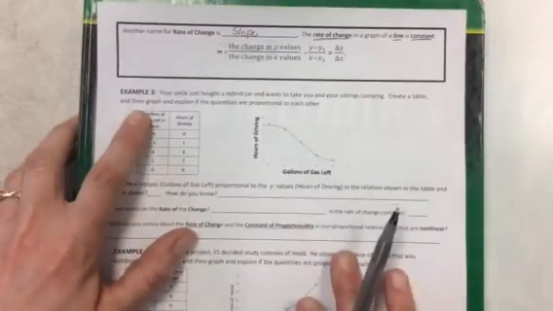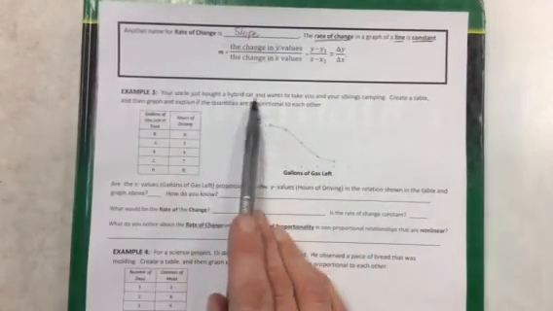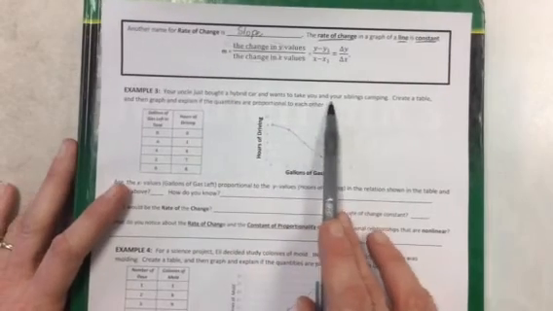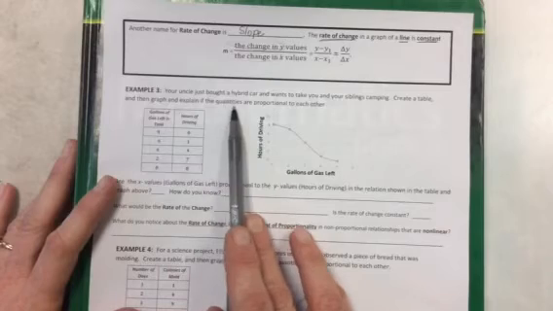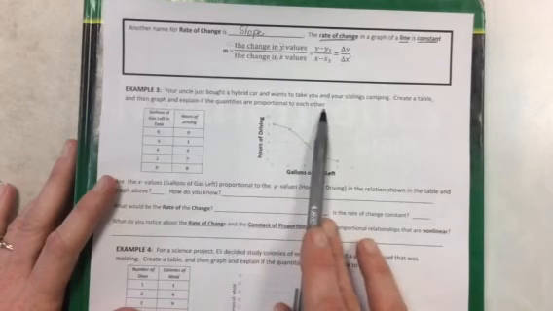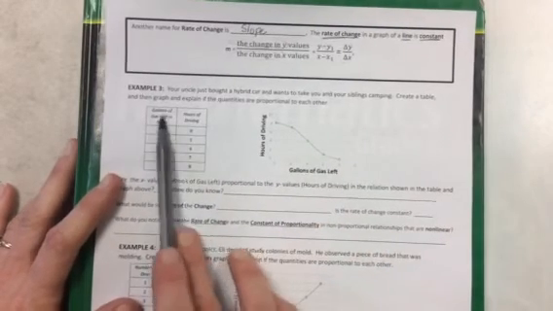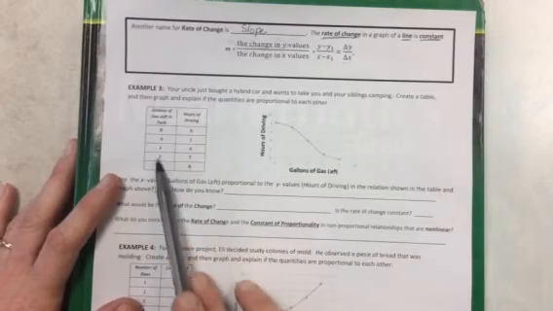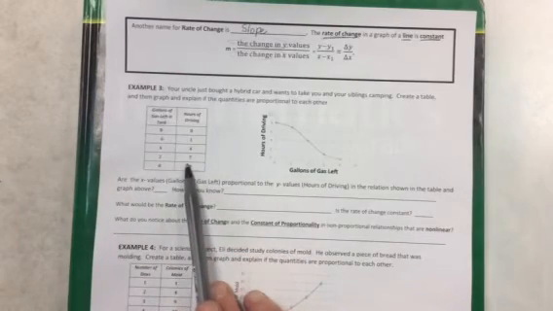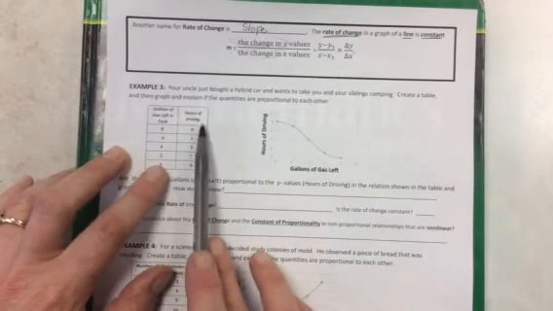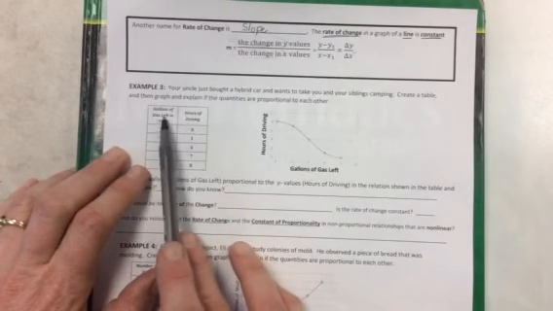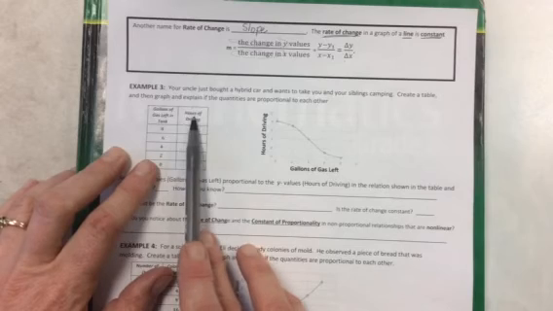All right, so example 3 says your uncle just bought a hybrid car and wants to take you and your siblings camping. Create a table and then graph and explain if the quantities are proportional to each other. All right, now, if you'll recall, this is what we did when we were having our little artwork day where we did the posters.